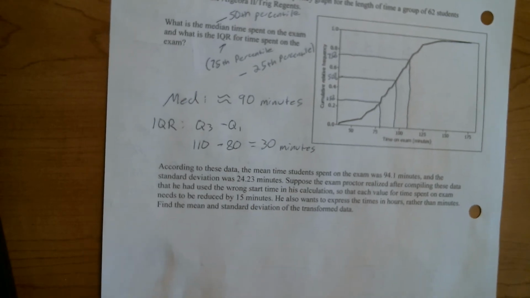All right, let's take a look at the next one that deals with transformations. According to these data, the mean time students spent on the exam was 94.1 minutes, and the standard deviation was 24.23 minutes. Suppose the exam proctor realized after compiling these data that he had used the wrong start time in his calculation, so that each value for the time spent on the exam needs to be reduced by 15 minutes. He also wants to express the time in hours rather than minutes. Find the mean and standard deviation of the transformed data.